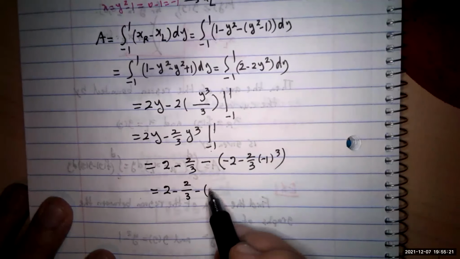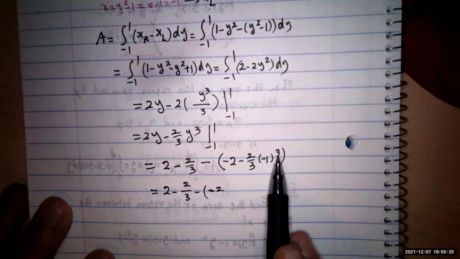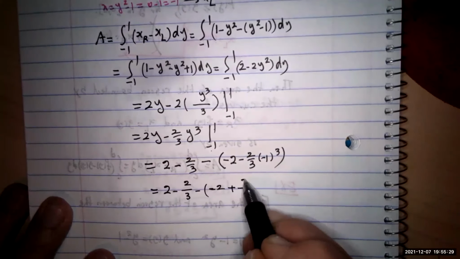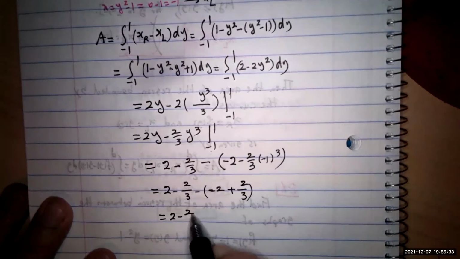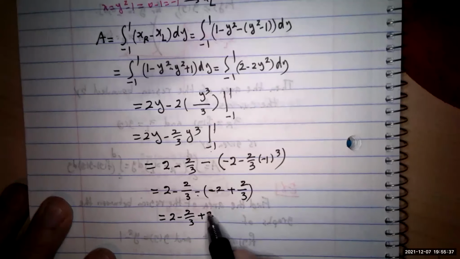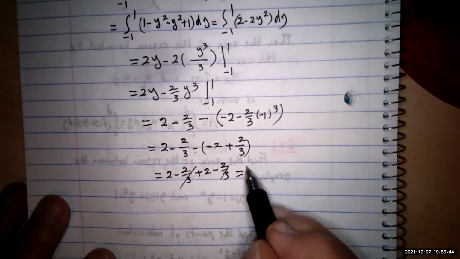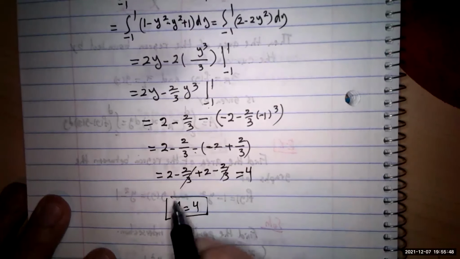Inside is a negative 2. Negative 1 cubed would be negative 1. Negative times negative would be positive, so that gives you a positive 2/3. So you have 2 minus 2/3, negative positive, plus 2 minus 2/3. So the 2/3 and the 2/3 would cancel out. 2 and 2 would be 4. So the area in question is going to be 4.